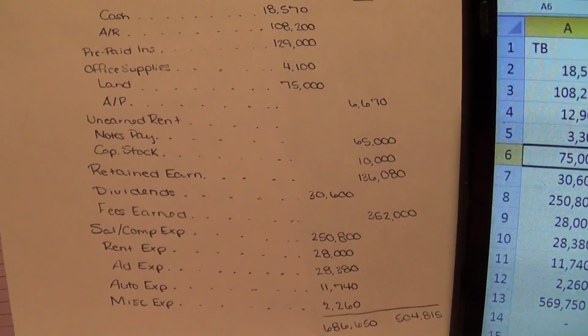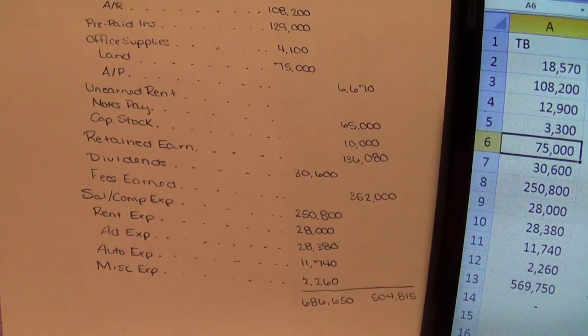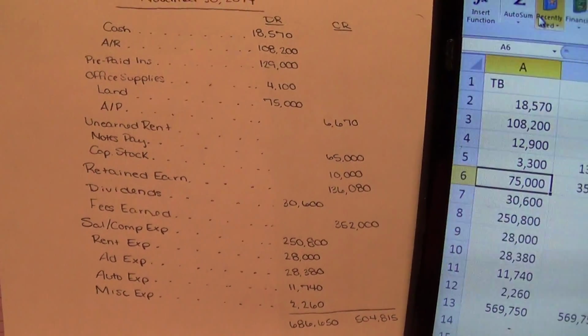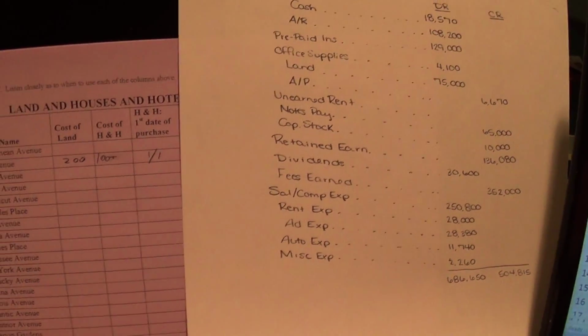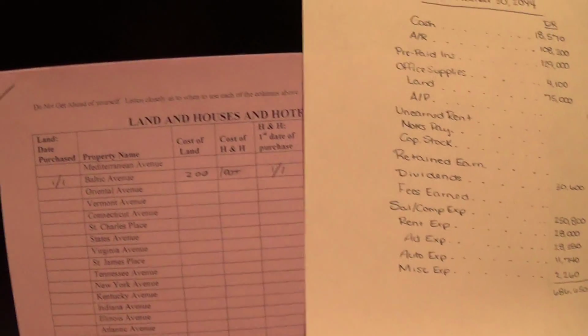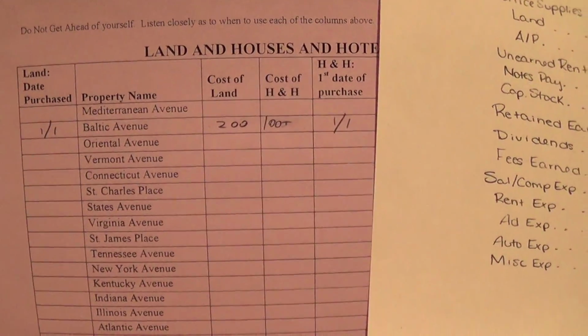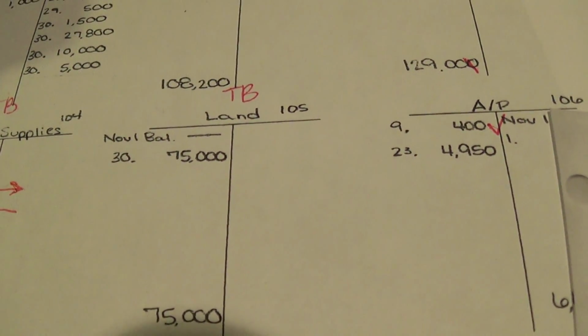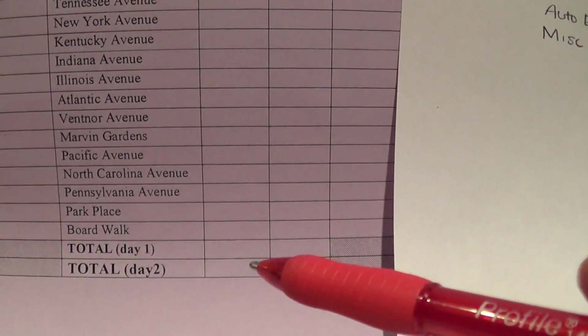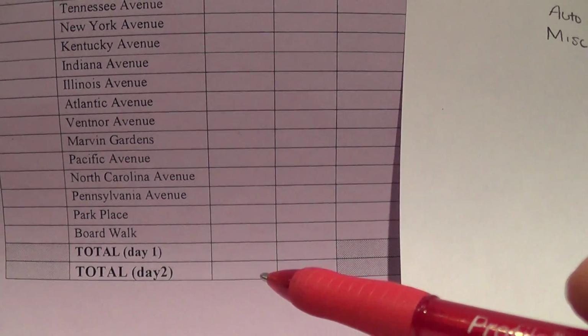Now this is a problem, and it does not have subledgers in Monopoly. One more thing that you need to do absolutely is to agree your subledger, those purple ones, to the ledger accounts. For example, you will go exactly to your land account, balance is 75,000. So you got to go to the subledger and see at the very bottom you have total for day 1 and then total for day 2.